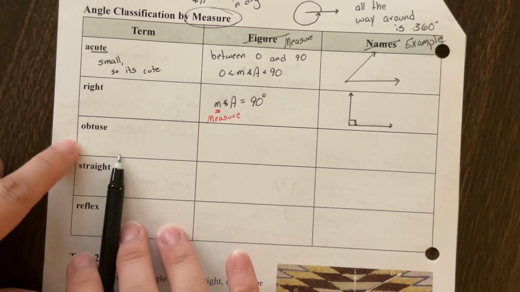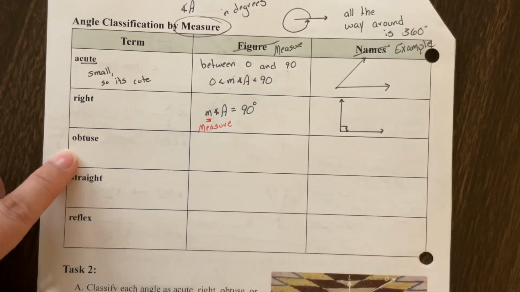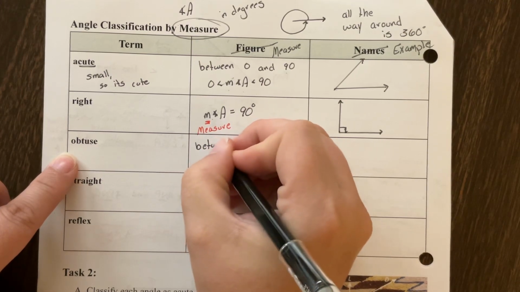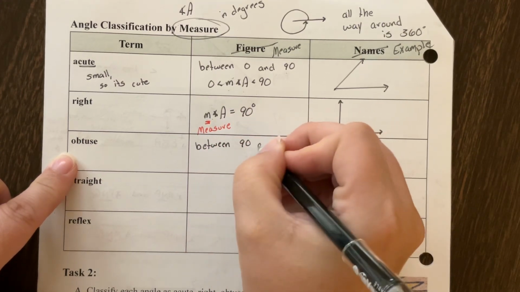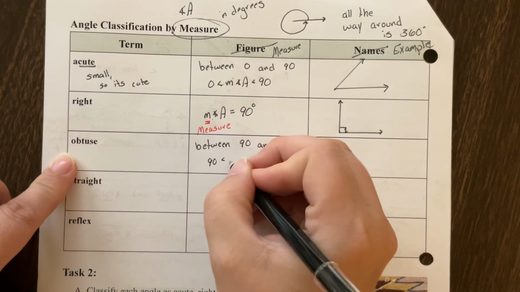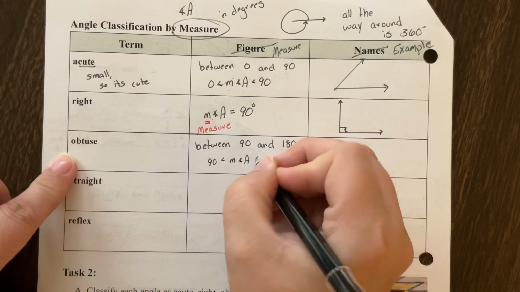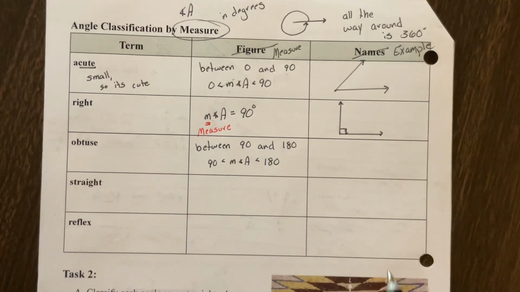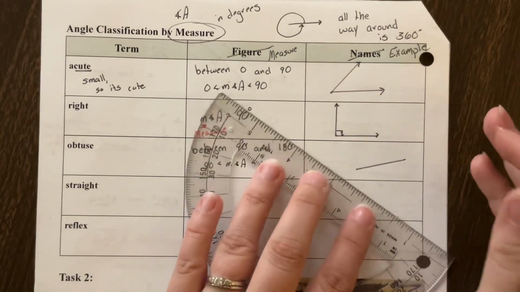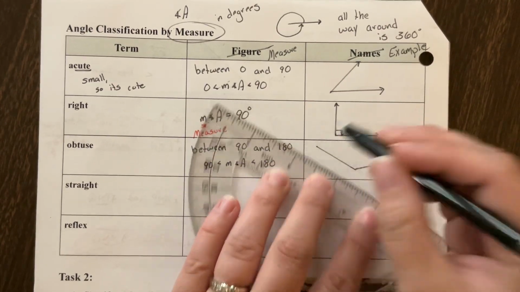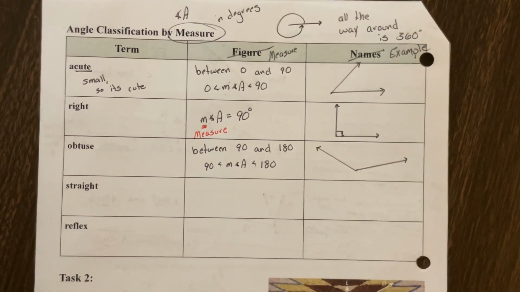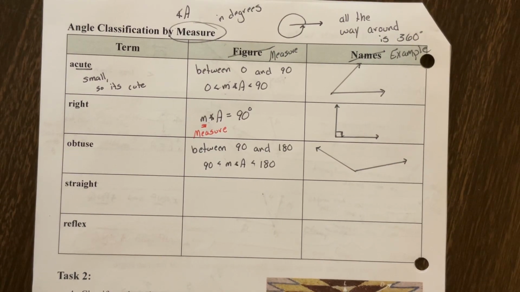An obtuse angle has a measure larger than 90, but less than 180. So has a measure between 90 and 180. So 90 is less than the measure of angle A, which is less than 180. So obtuse is what I like to refer to as these big angles. So obtuse is that angle that is more than 90.